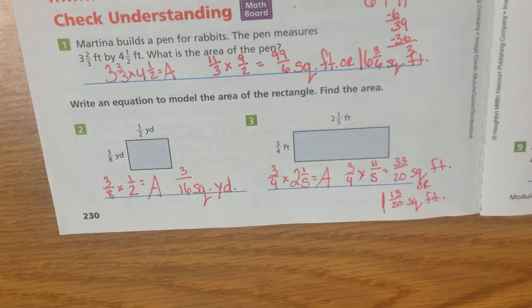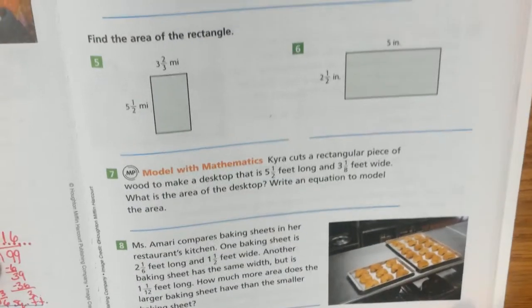All right, on your own, remember you can pause the video, do this independently, come back and check your answers, or just stay right with me. So, we're way up here.